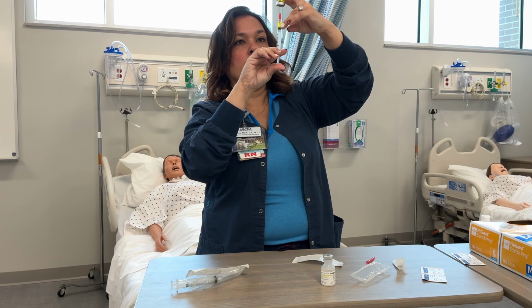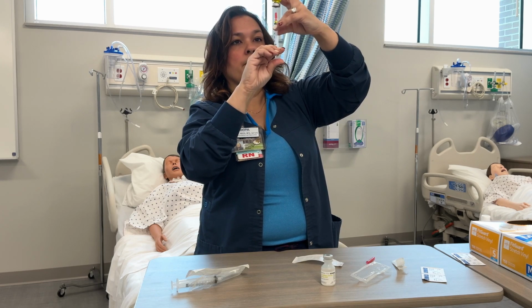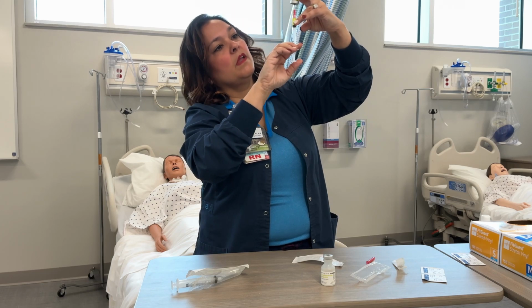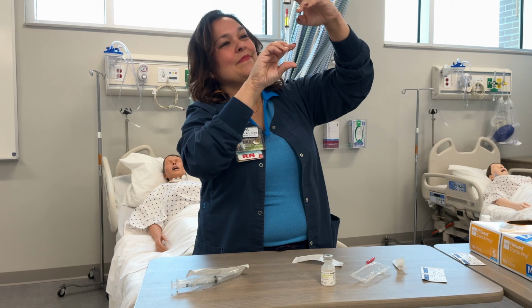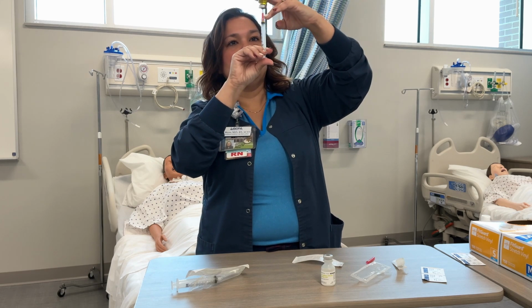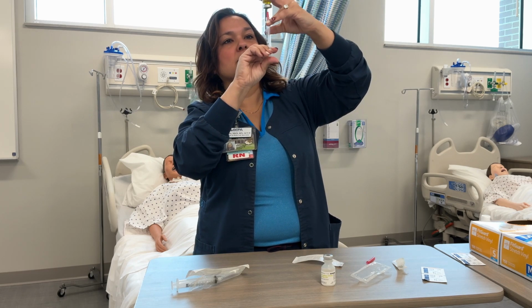It's really important here that you get your bubble out, okay, because we don't want to have too much medication or not enough. I always like to pull more up and get my bubble out and then push out the extra. You can see that this one has a small bubble in it.